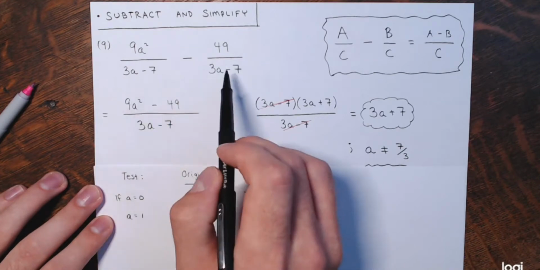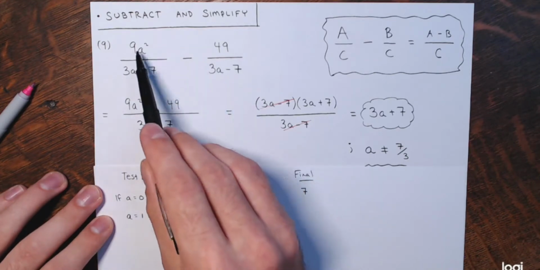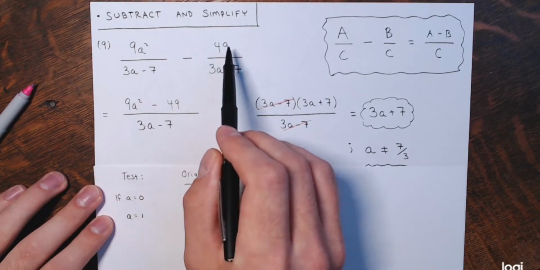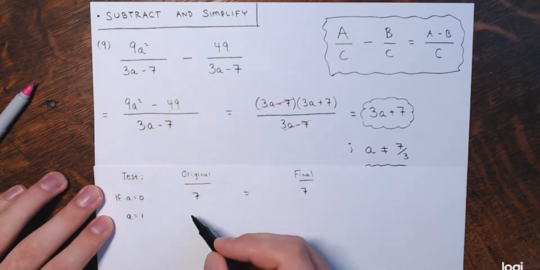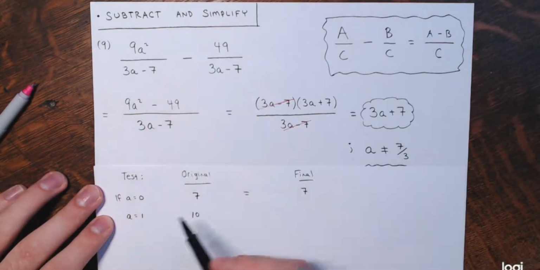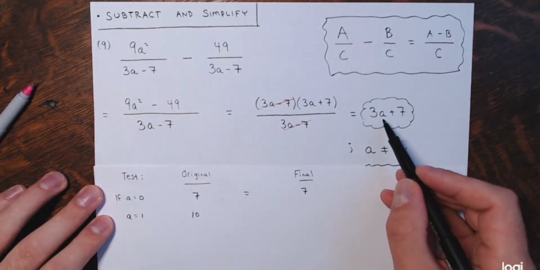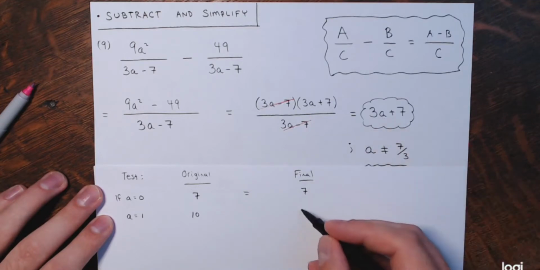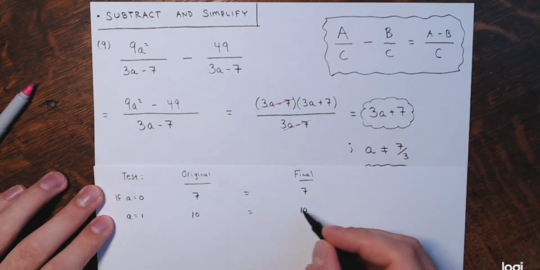So there's a common denominator of negative 4. 9 minus 49 would be negative 40. You have negative 40 divided by negative 4 would be positive 10 for the value of the original difference. Well, when a is 1, look at the final expression. 3 times 1 is 3 plus 7 is positive 10 again. You have 10 equals 10, same thing.